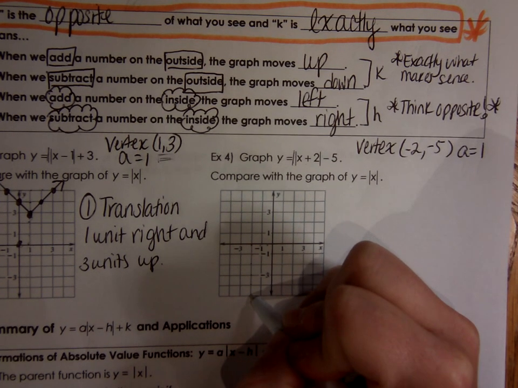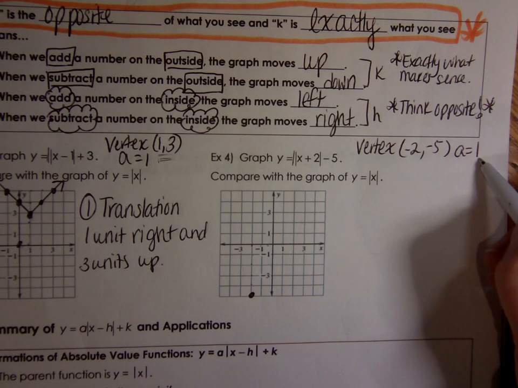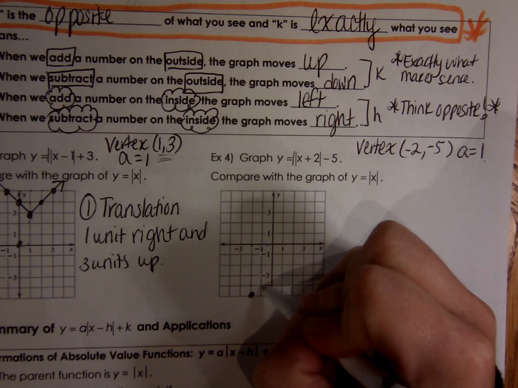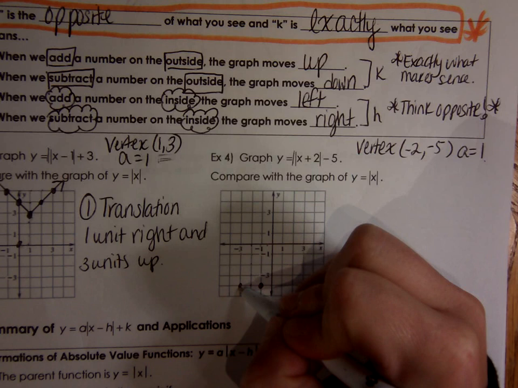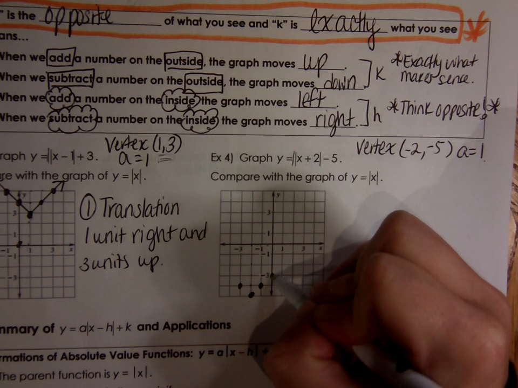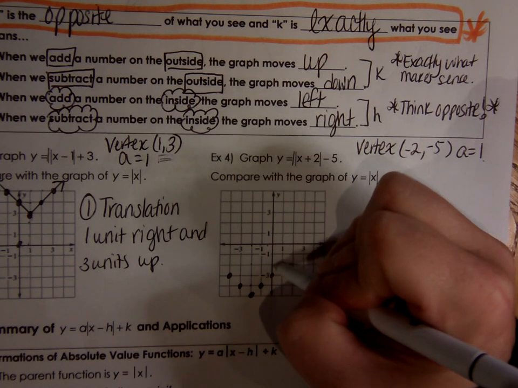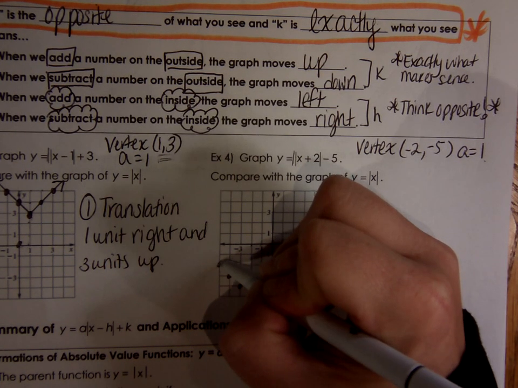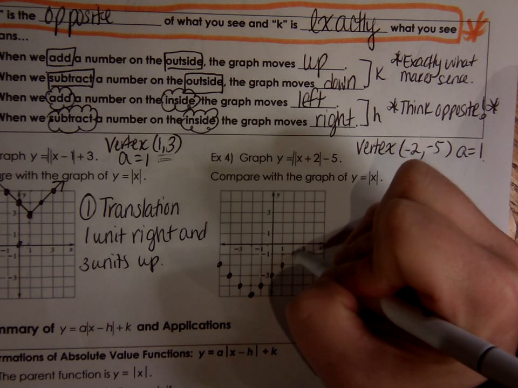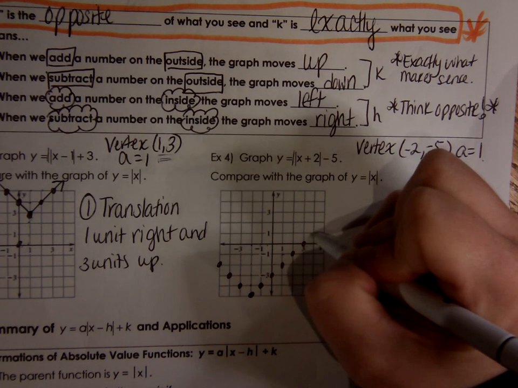And then I'm going to apply my slope of 1. So I'm going to rise 1 and run 1 and reflect that point on the other side. Like I said, I like to have multiple points, so I'm just going to keep going until I can't anymore. I just think the graph looks a lot nicer.